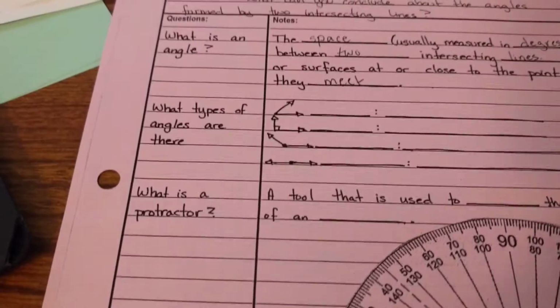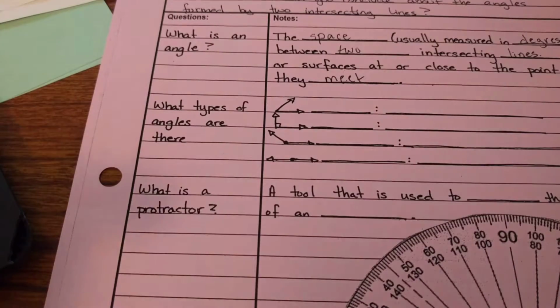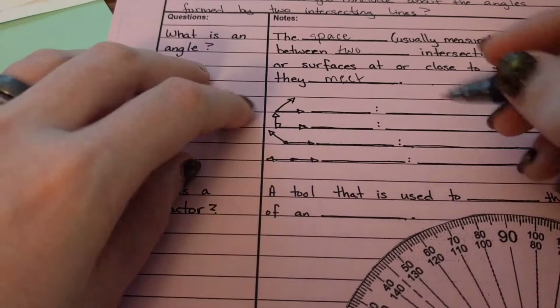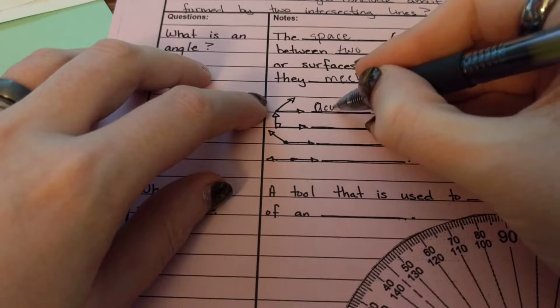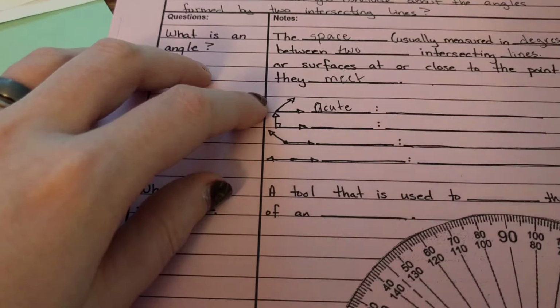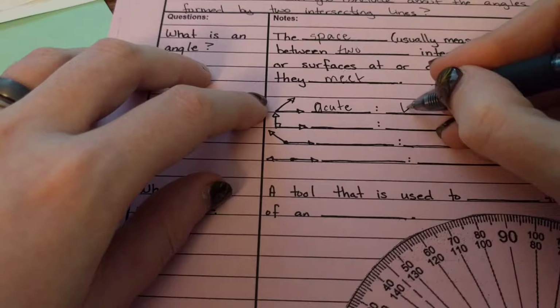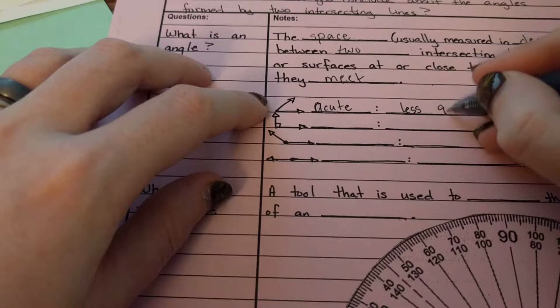So let's go ahead and talk about the different types of angles that we have. The first angle I would like to talk to you about is acute. Acute angles are less than 90 degrees.